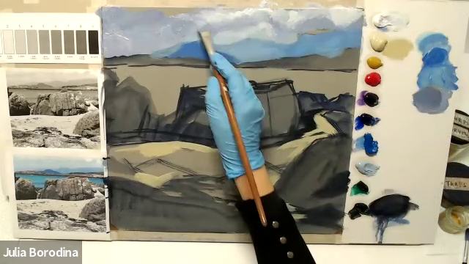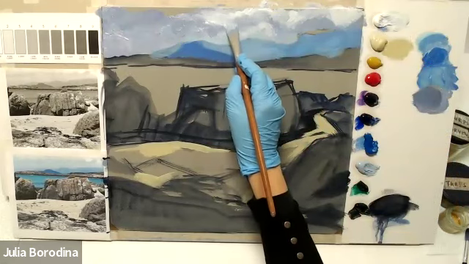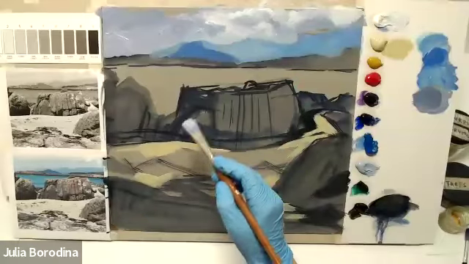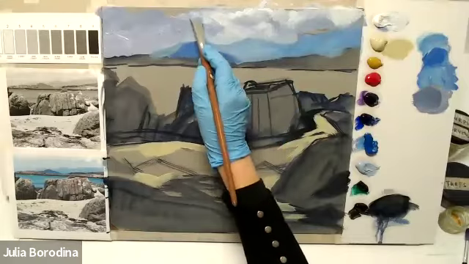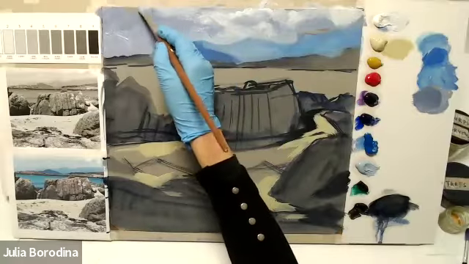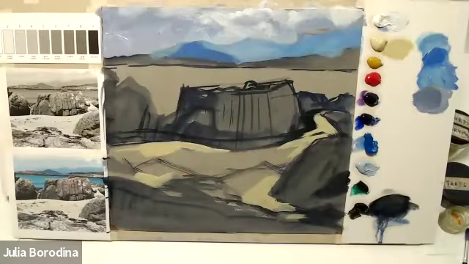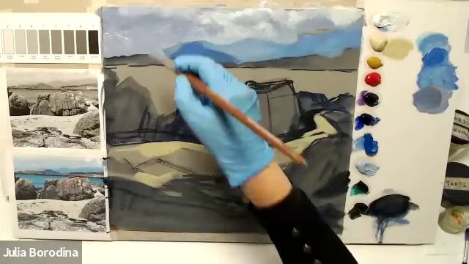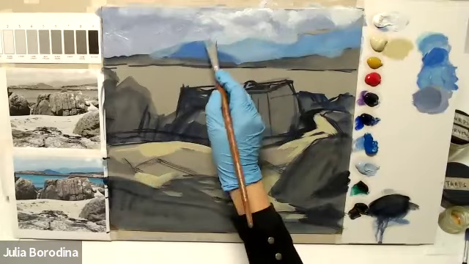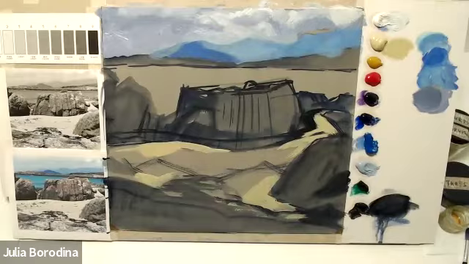Okay, I don't want too similar streak here, so maybe just a little variety here. And again, maybe a tiny bit more of that smudged color coming across. So now our grays, gray violets will start showing a bit more.